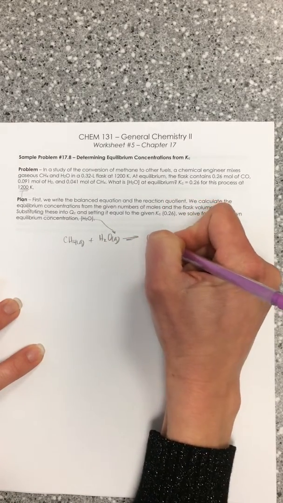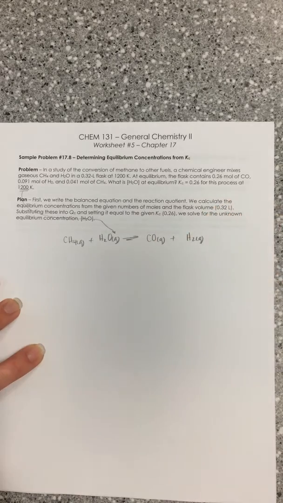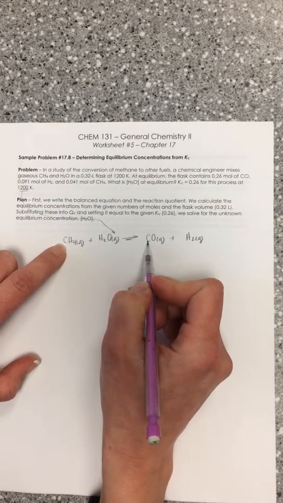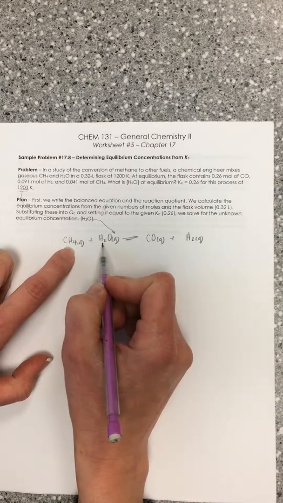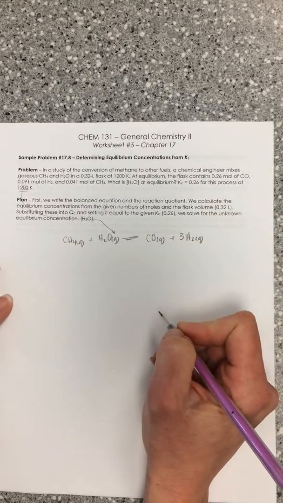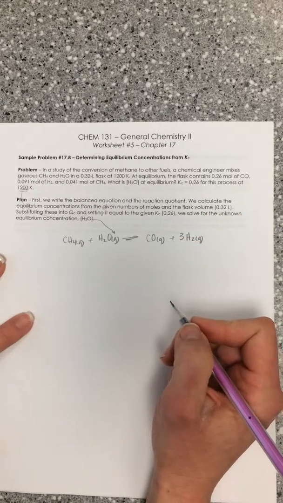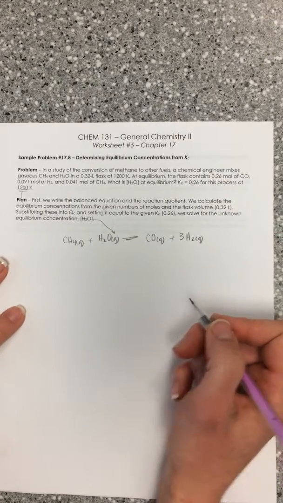We react to form carbon monoxide gas and H2 gas. Remember, we always need to make sure that we're balancing our chemical equation here. My carbon atoms are balanced, my oxygen atoms are balanced, but I can see that I have 6 hydrogens over here and only 2 over here. This one balances fairly easily by just putting a 3 in front of our hydrogen. First step, write the chemical equation.